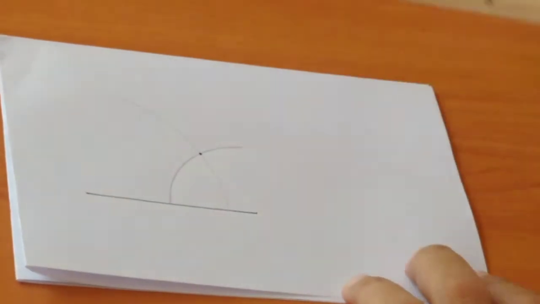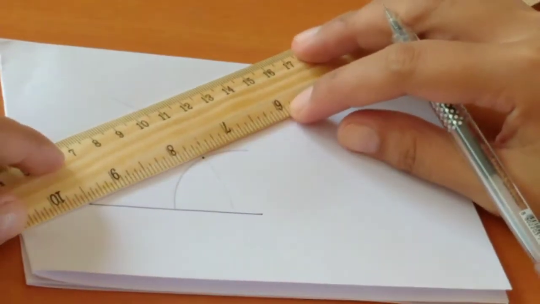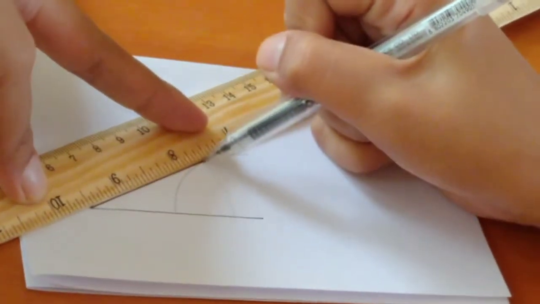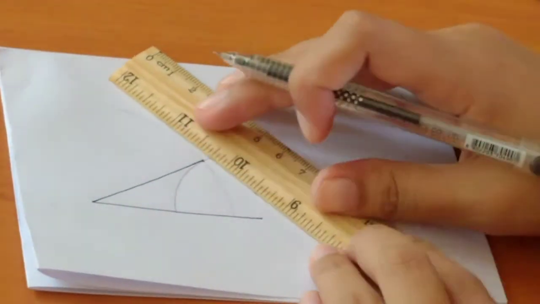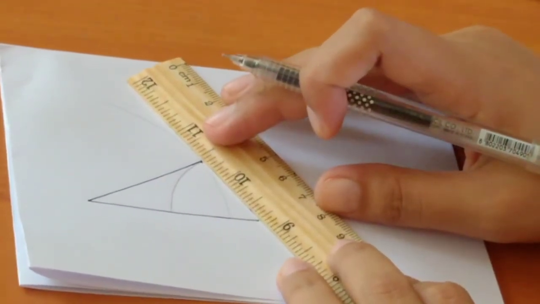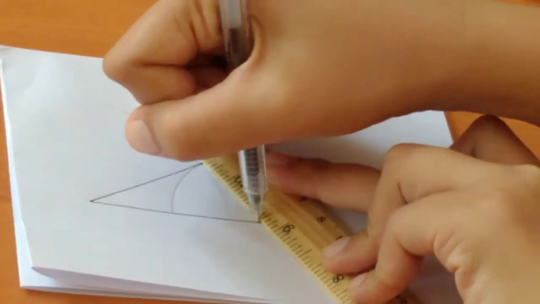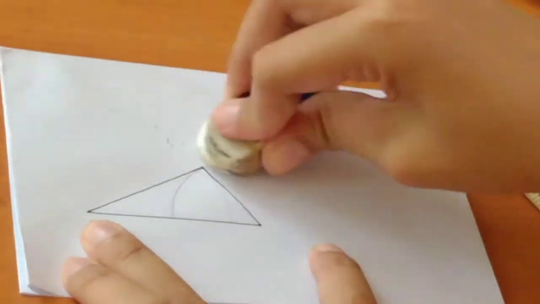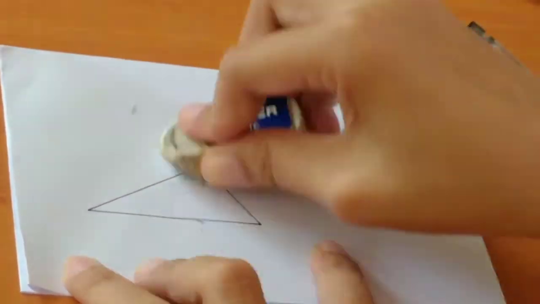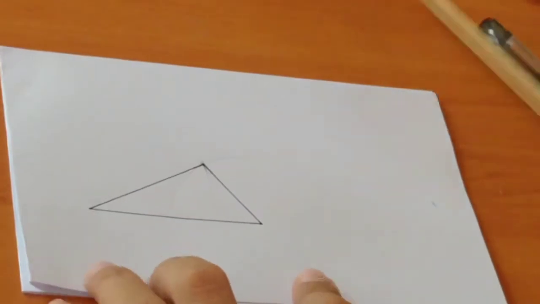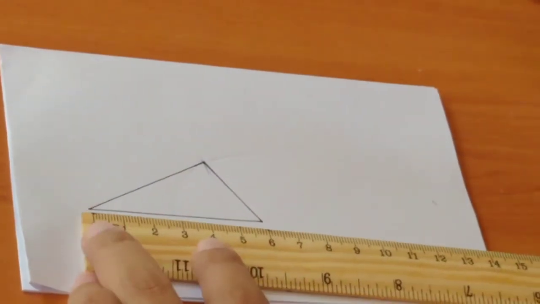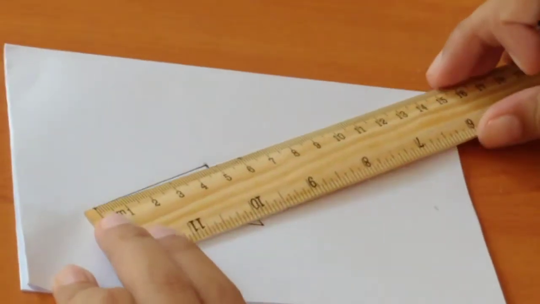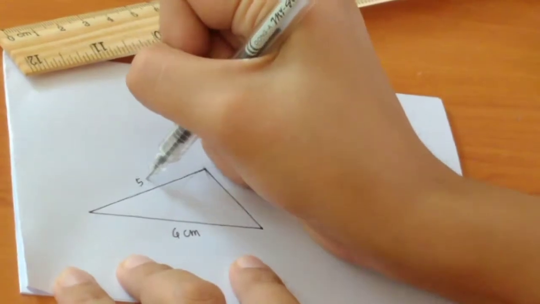Step 4. Join the points of intersection of the arcs to the endpoints of your longest side using a ruler. Step 5. Erase the arc. Now, you have a triangle with sides 3 cm, 5 cm, and 6 cm.